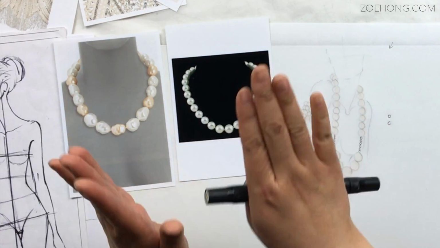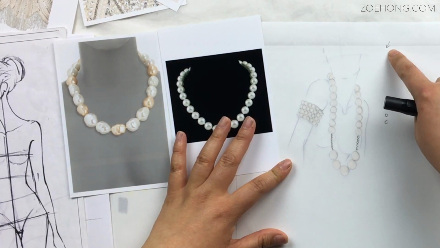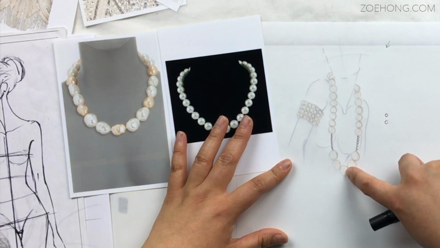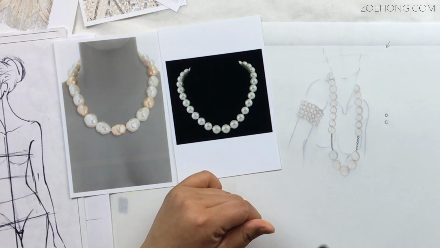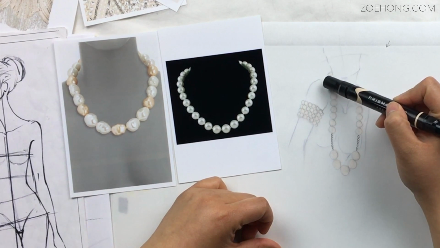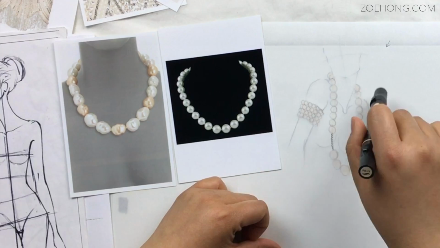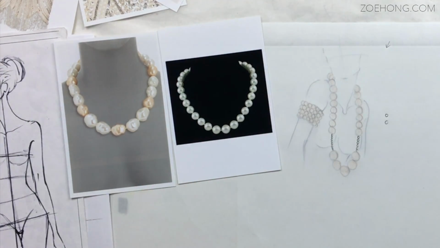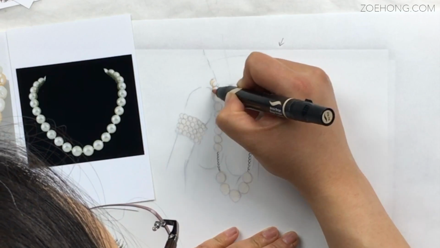So here, the light source is dead on and it's shadowed in here. My light source is here, and so I'm going to shadow along the dark side of each pearl. And then I'm going to drop a shadow behind the pearls on the skin or the clothing or whatever's going on back there.